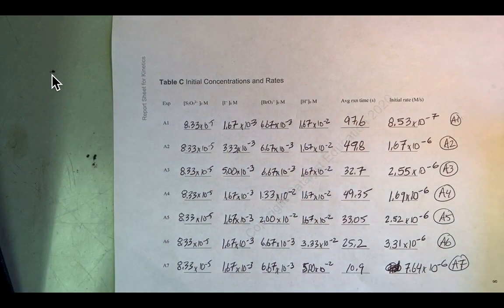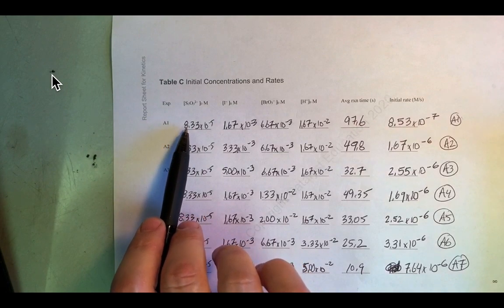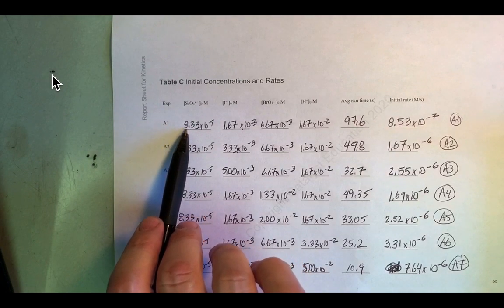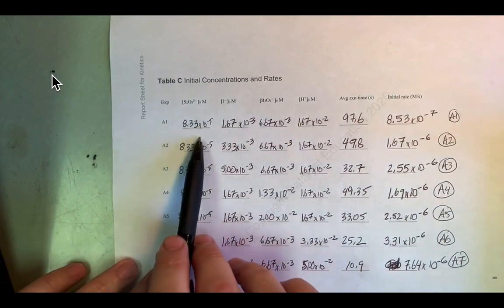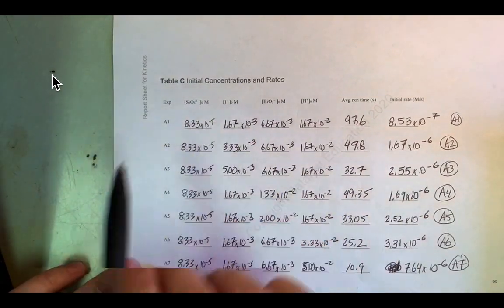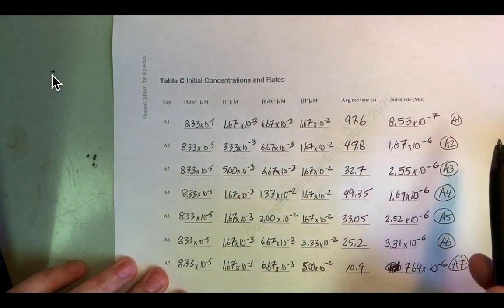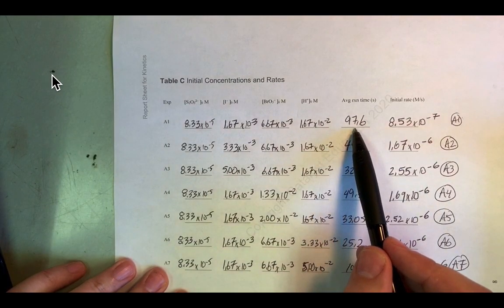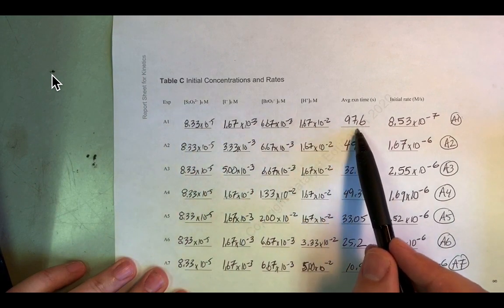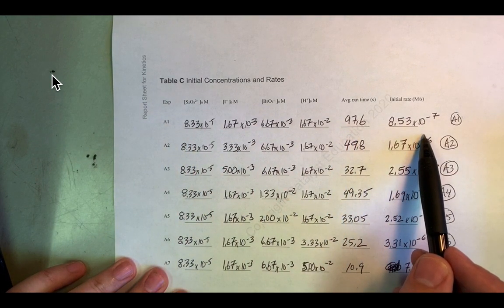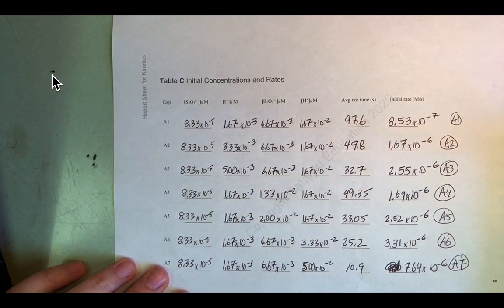So the concentration change went from 8.33 times 10 to the minus 5 down to 0. So 8.33 times 10 to the minus 5 minus 0 is 8.33 times 10 to the minus 5. And it happened over this length of time. So basically, mathematically, I take this number, divide it by this number, and I'm given my initial rate here in molarities per second.